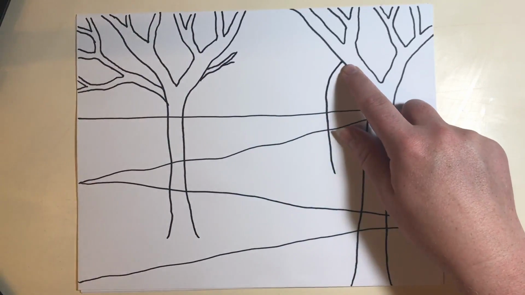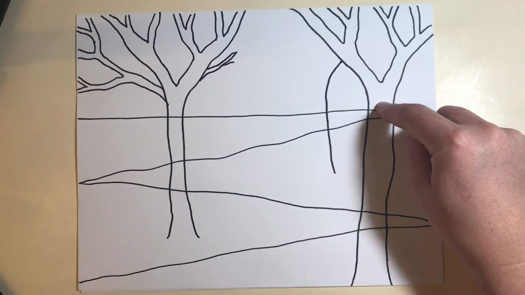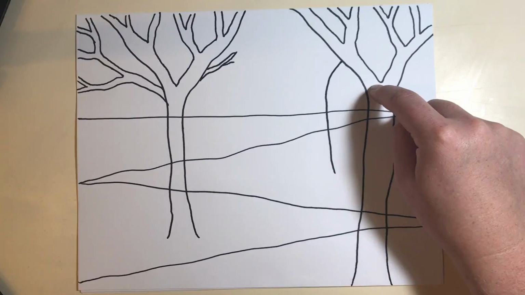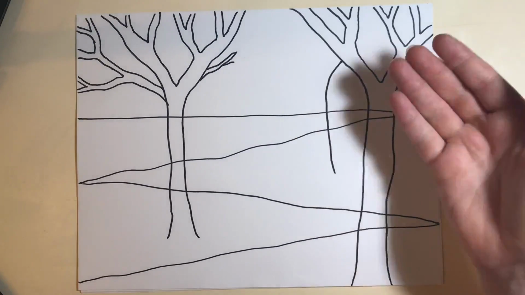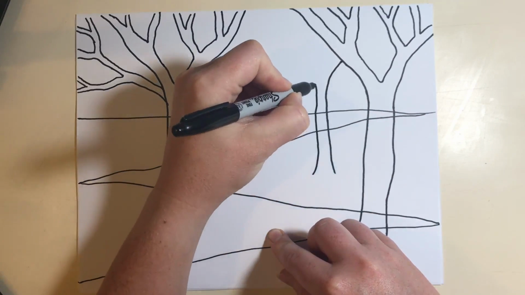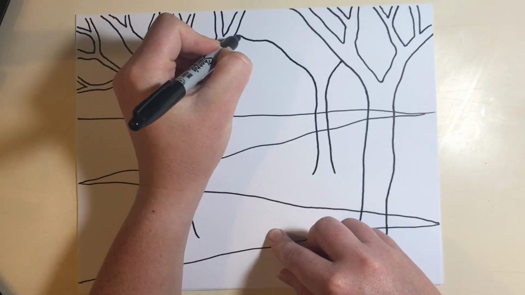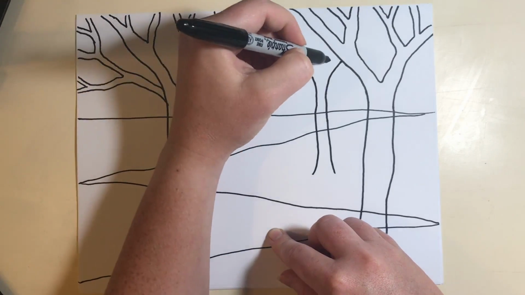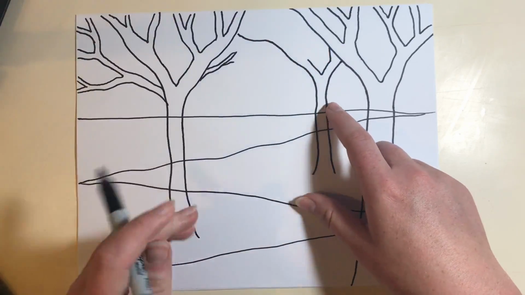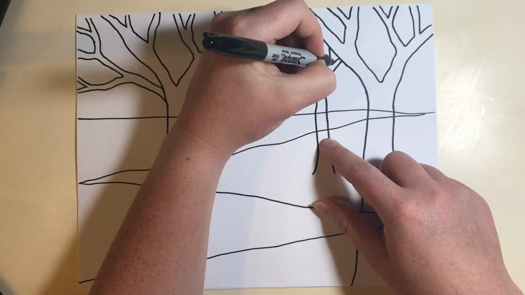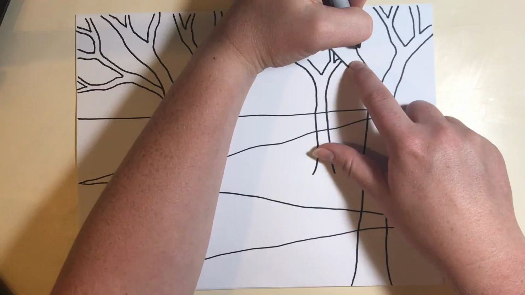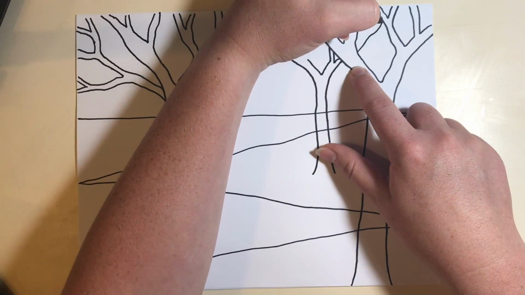Now, I stopped. The reason I stopped is because this tree is in front, right? So if this tree's in front, I don't want it to have this line go through it. It's going to be in front, so that means it's overlapping this tree. So what I'm going to do is finish my trunk. These branches will come out this way. I'm going to make my little V. And anytime I get close to another tree that's in front, one that I've already drawn, I'm going to stop. Okay? And then I can go over that tree and continue my line wherever I want it to go.